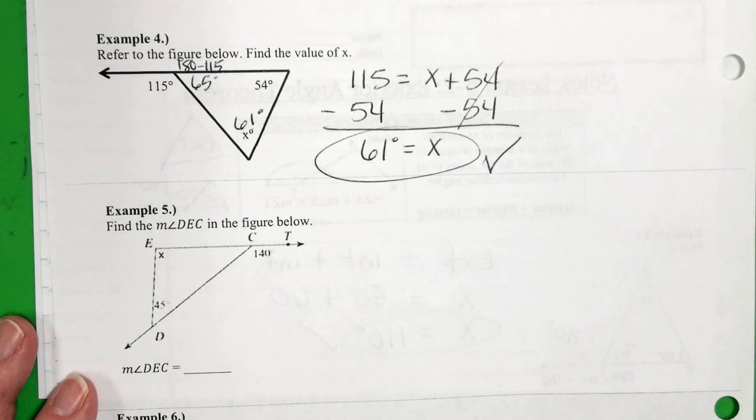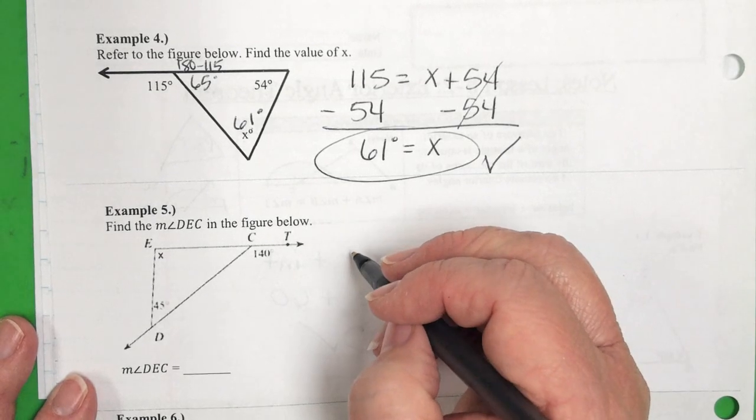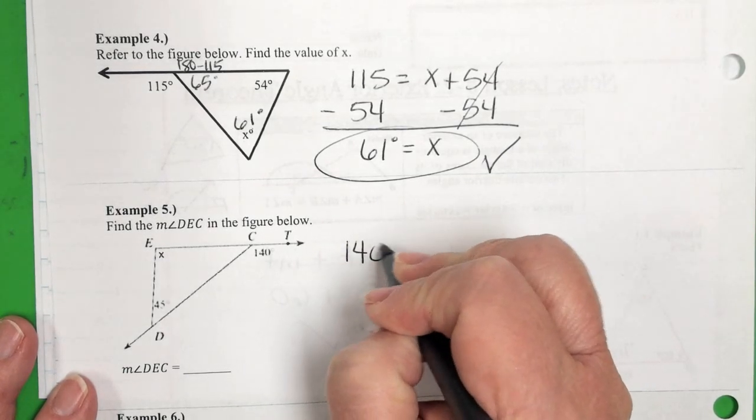Now for example 5. The exterior angle is 140.